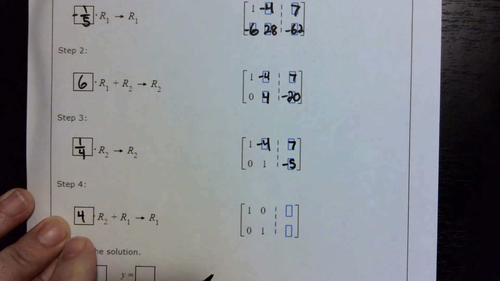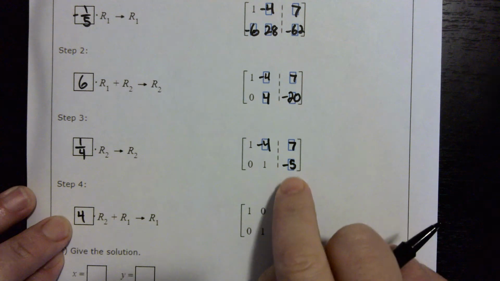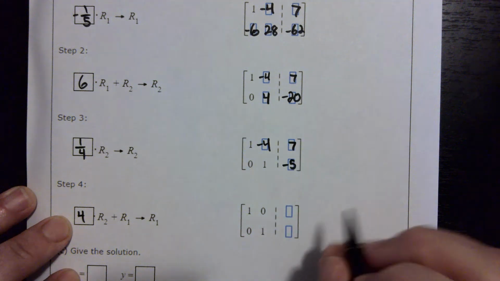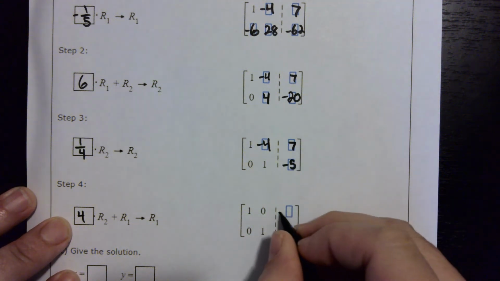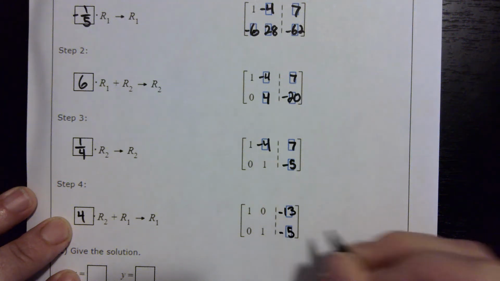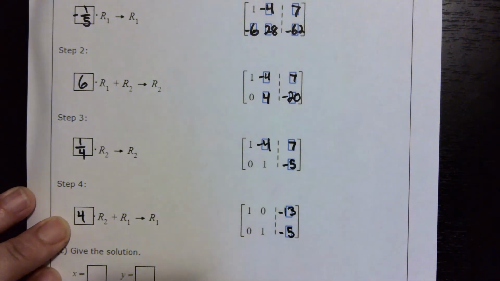Okay, and then 4 times negative 5 is negative 20. Negative 20 plus 7 is negative 13. And this is negative 5. Okay, so we get our two solutions. X is negative 13, and Y is negative 5. And you could write that as an ordered pair as negative 13, comma, negative 5.